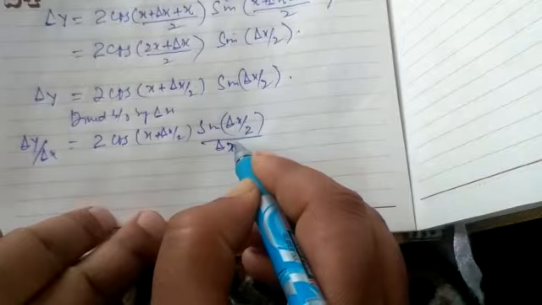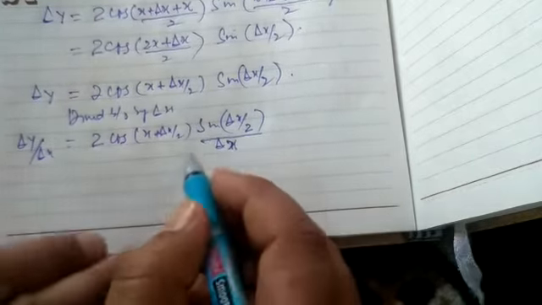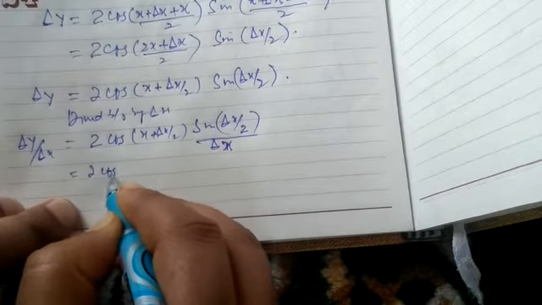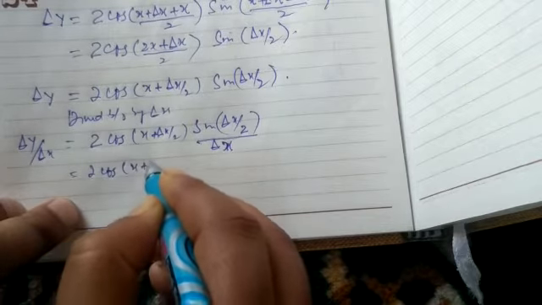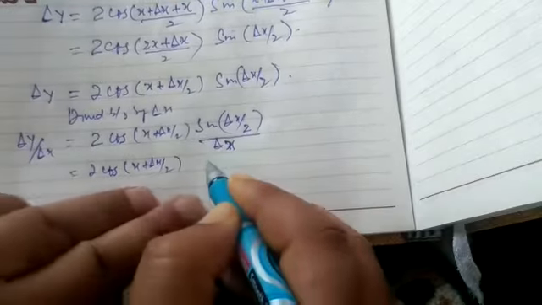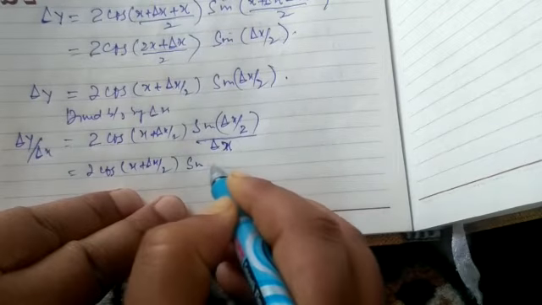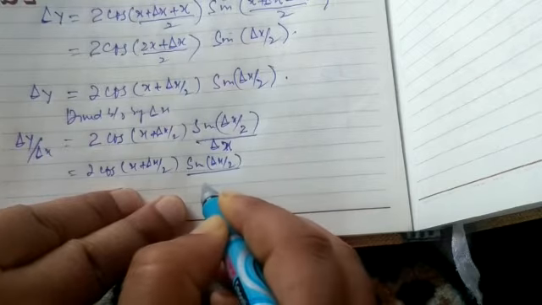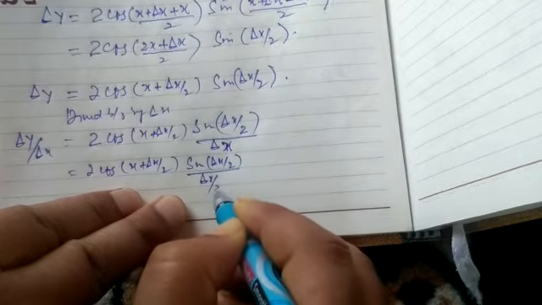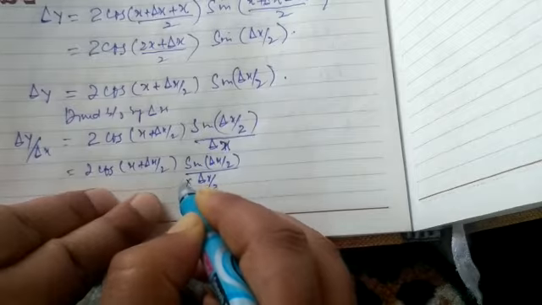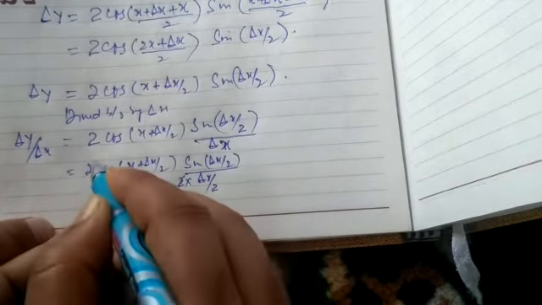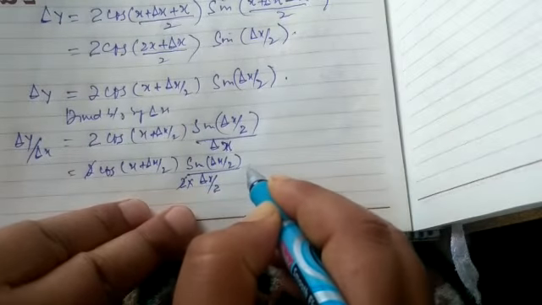I will make it divided by 2 and multiplied by 2; the 2 and 2 cancel.